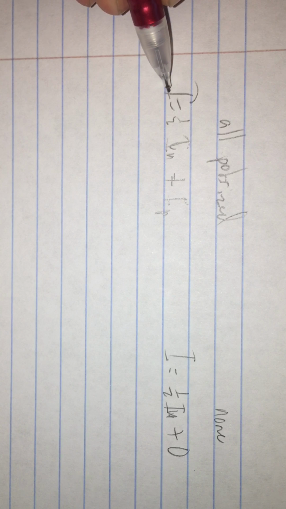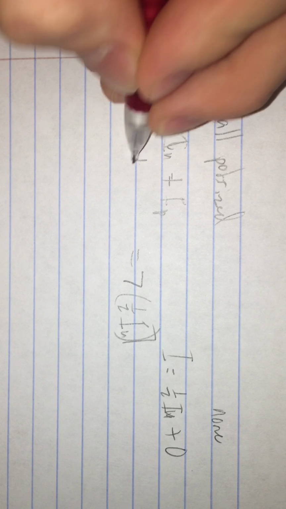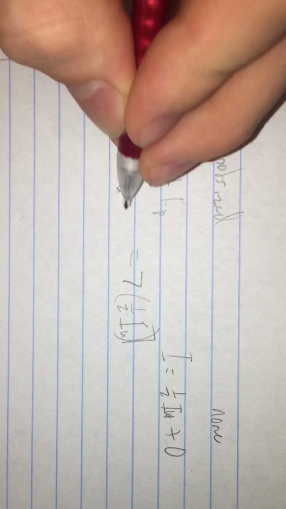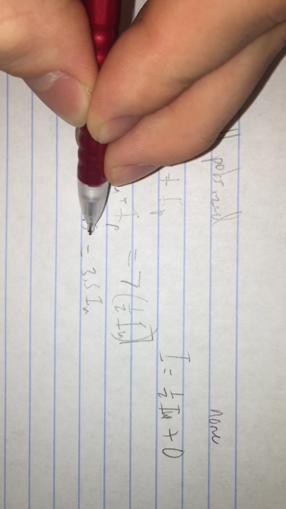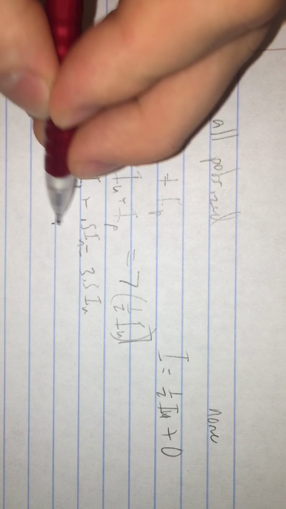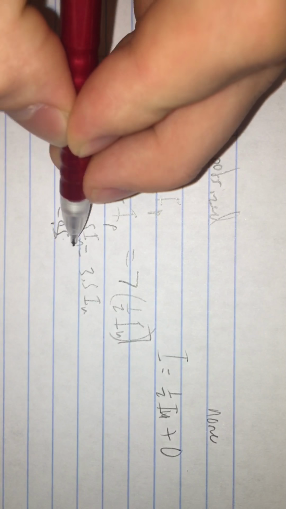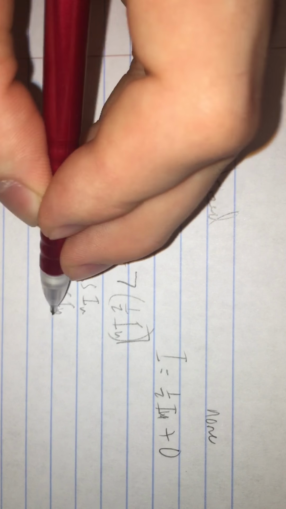However, this is 7 times this, so that would be half of IU times 7 equals half of IU plus IP. So this is 3.5 IU equals 0.5 IU plus IP, minus 0.5 IU on each side.